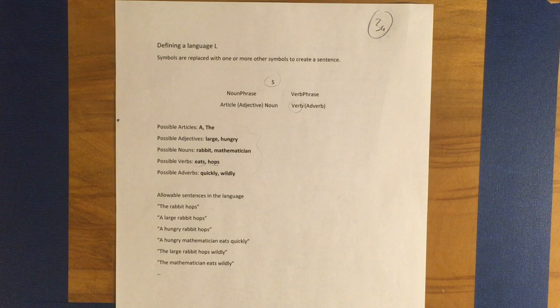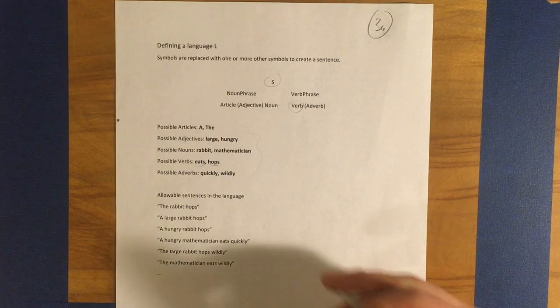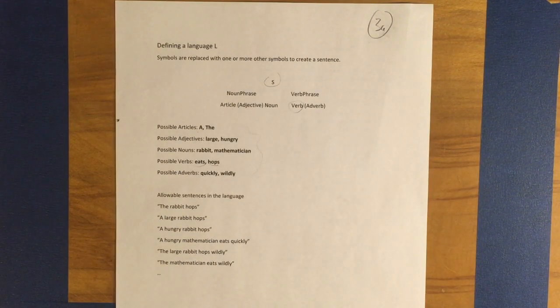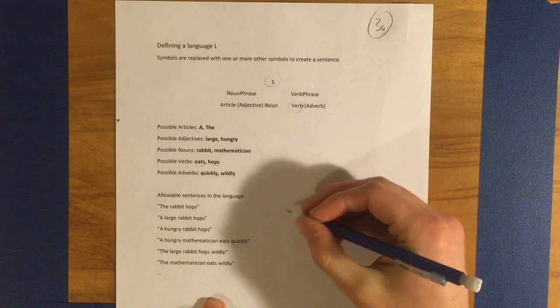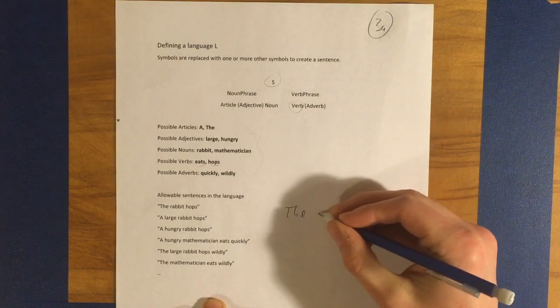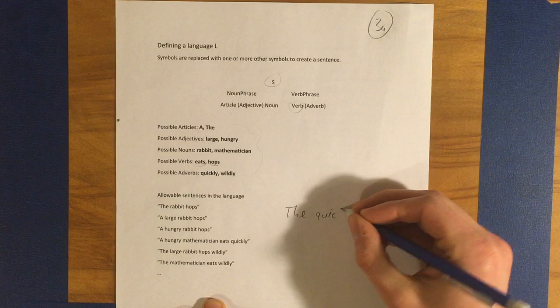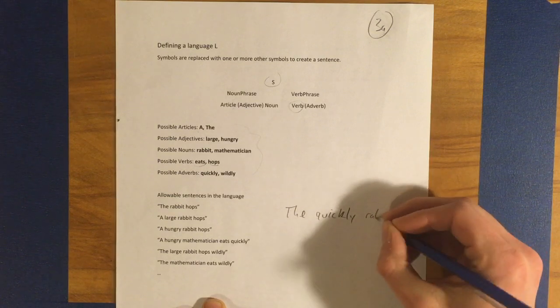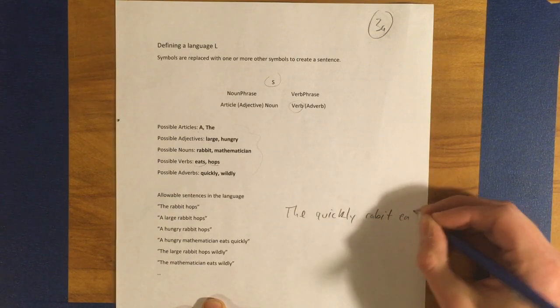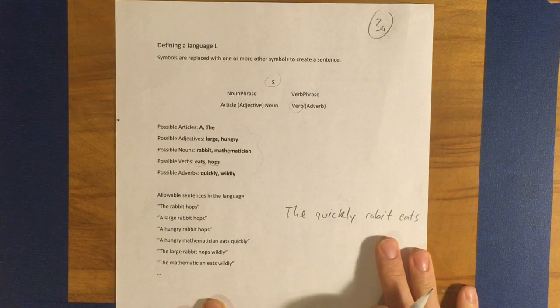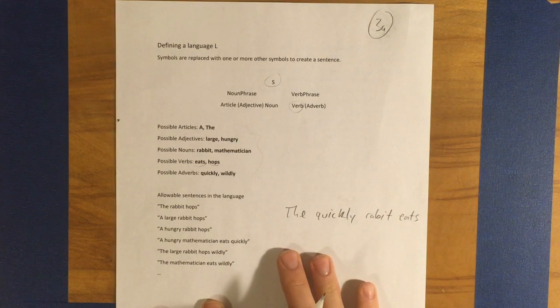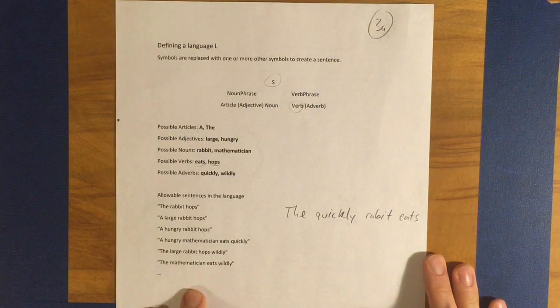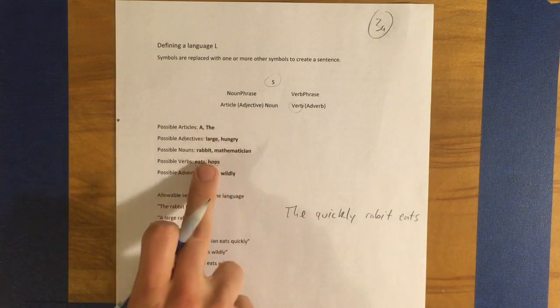There are plenty of examples that would not be in the language, even if they're using elements from the vocabulary. So, for example, the quickly rabbit eats is a string of words that are all in the vocabulary, and they're even the bold words.